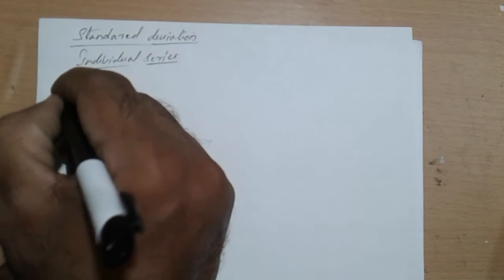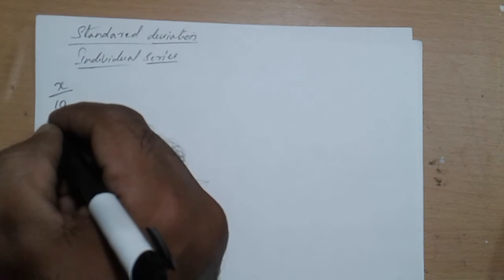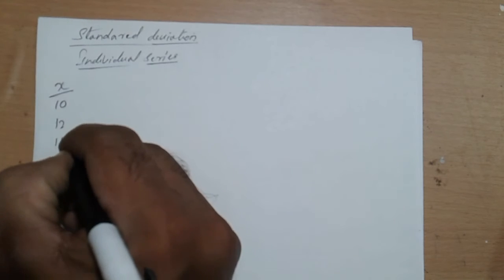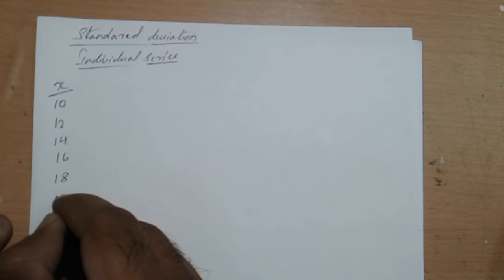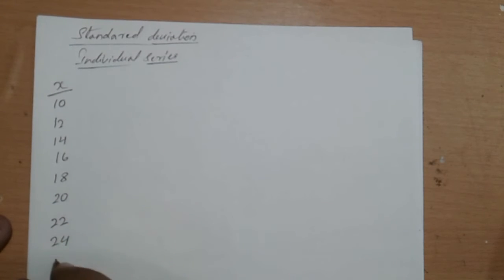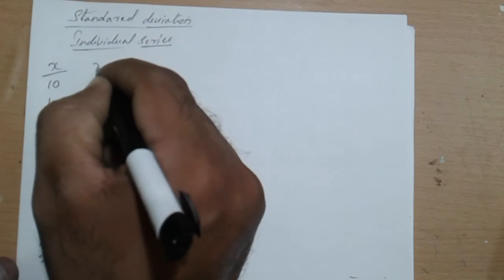For individual series we have seen the standard deviation formula. First let's write the question of x: 10, 12, 14, 16, 18, 20, 22, 24, 26, 28.